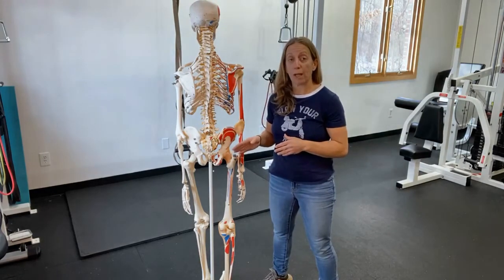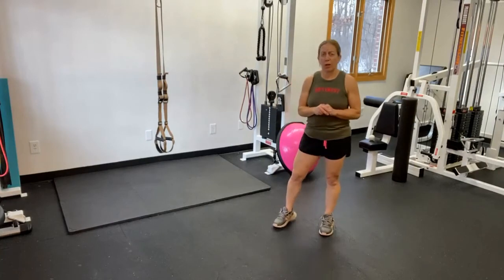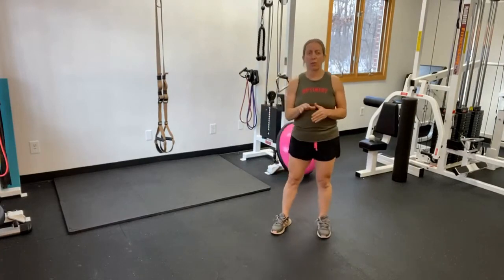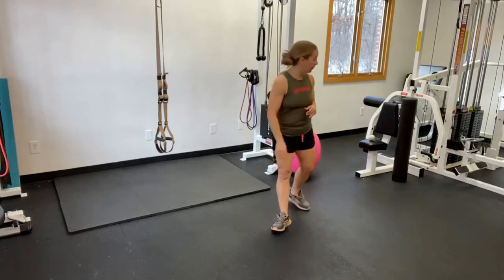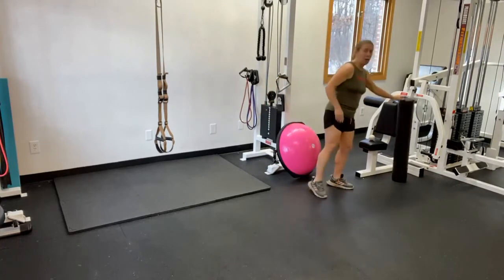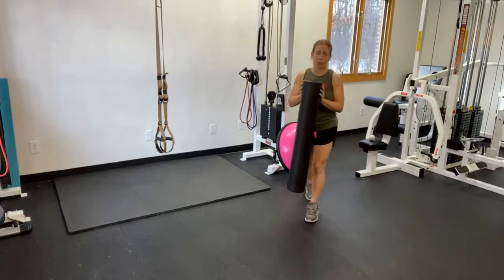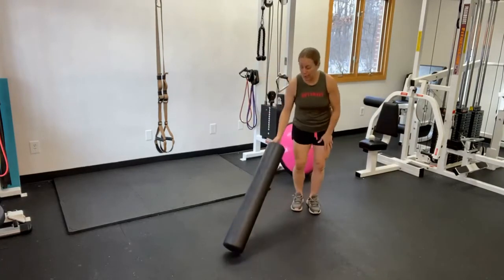So that's where we're going to head next. Now what we want to do is look at how to deal with that piriformis muscle, what steps to take next by starting with some soft tissue. So I'm going to grab my foam roller because we do want to start with the soft tissue bit first. So I'm going to place my foam roller down on the ground.